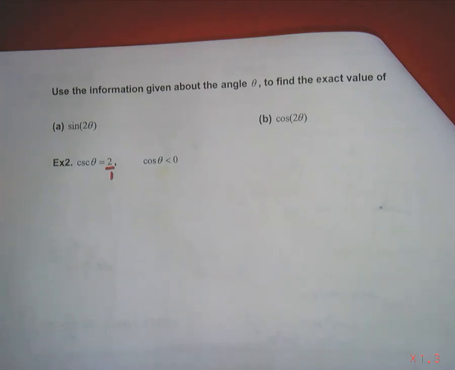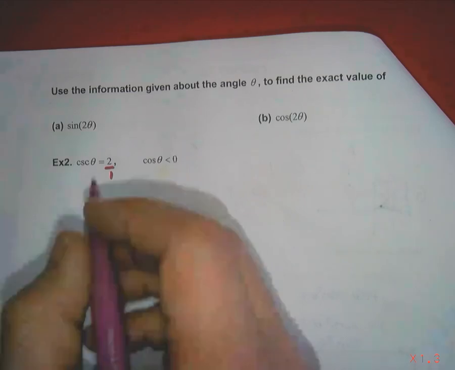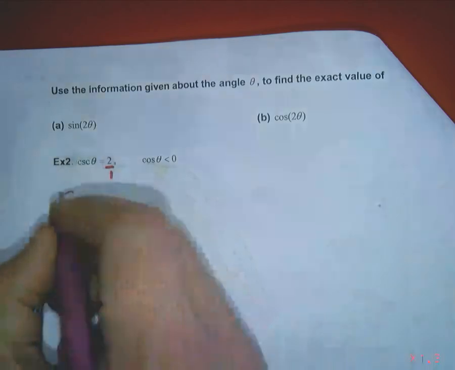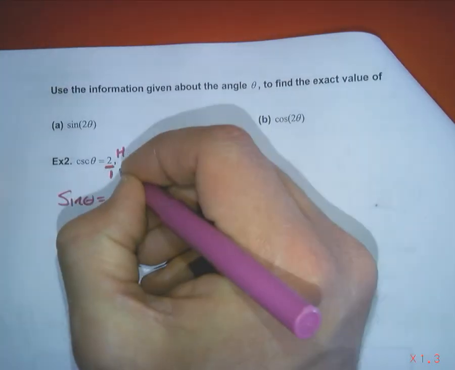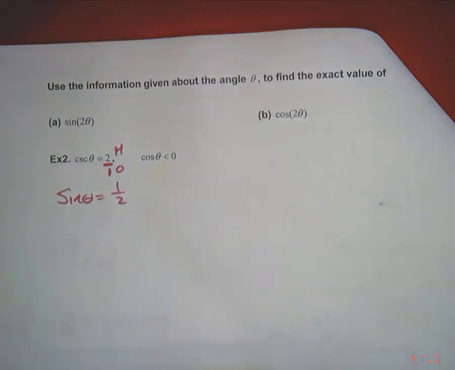What's his buddy? Sine, right? Cosecant is 1 over sine, so this guy is sine, which is 1 over 2. Remember, this is h over o, Santa's favorite trig function, h over o, hypotenuse over opposite, ho. So this is so, which is o over h, which is 1/2.